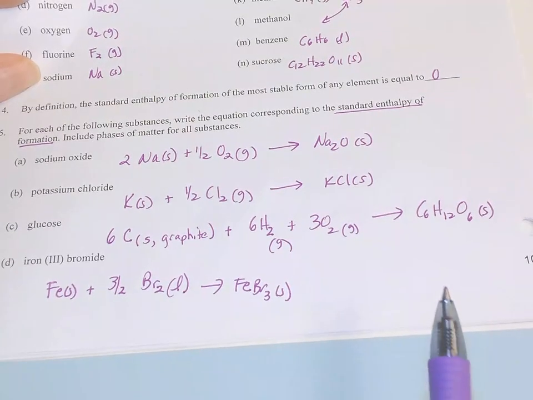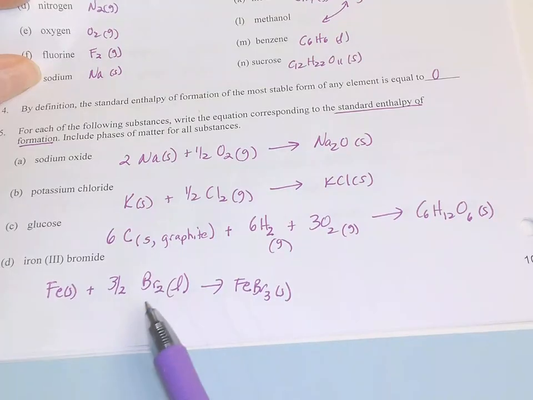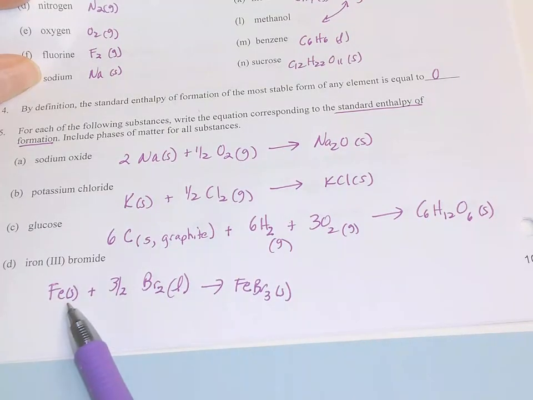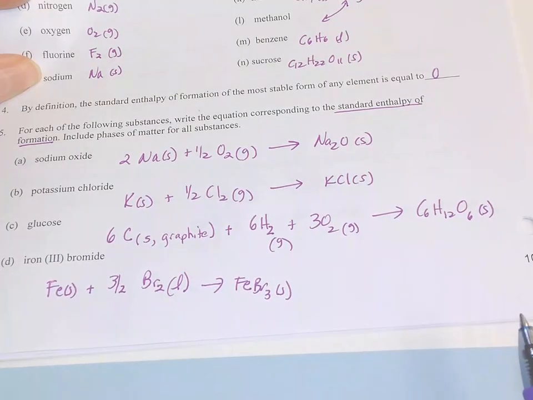So we'll practice some of these in class. But make your product first with the correct formula and state, and then just break it apart into its elements. So to get 3-bromine, you need 3½ Br2.